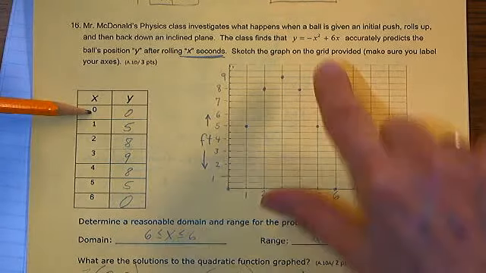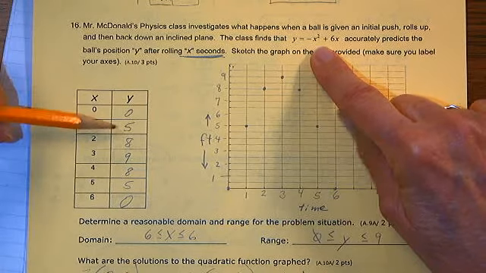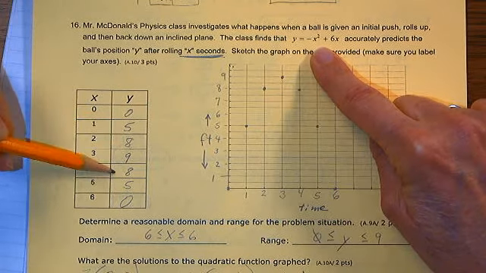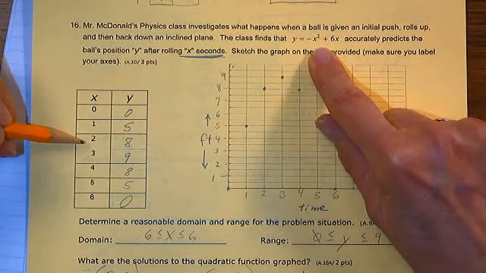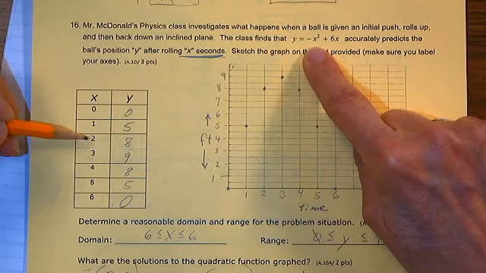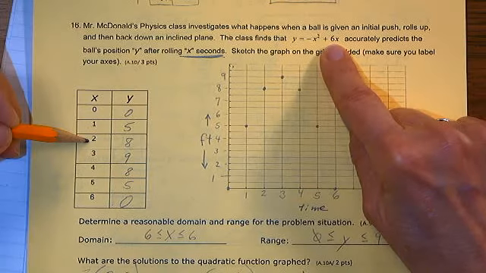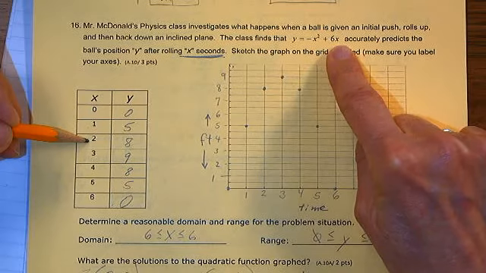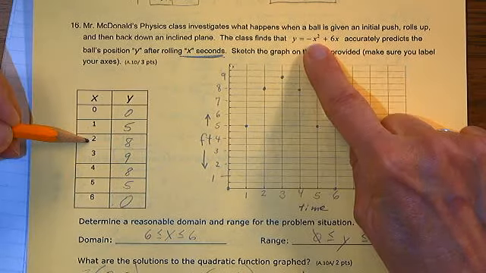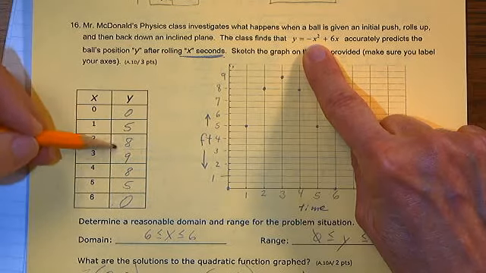If x equals 0, y equals 0. If x equals 1, y equals 5. I can solve this easily by hand if I do not happen to have a calculator handy. After all, negative x squared, 2 squared is 4, negative 4, plus 6x, 6 times 2 is 12. 12 minus 4 gives me 8, and so forth. I can calculate all of these easily.